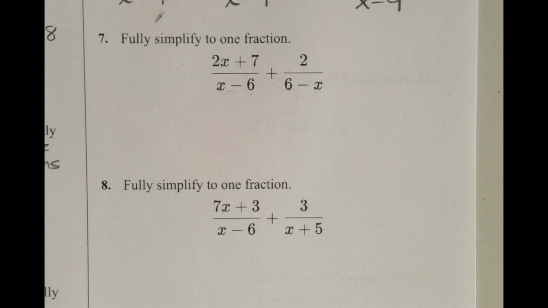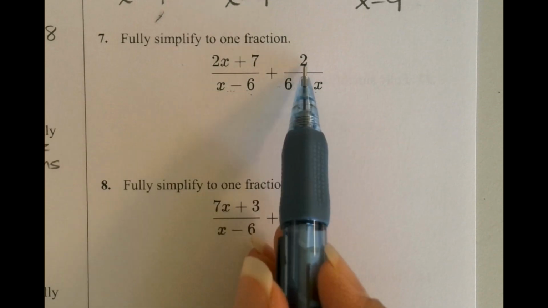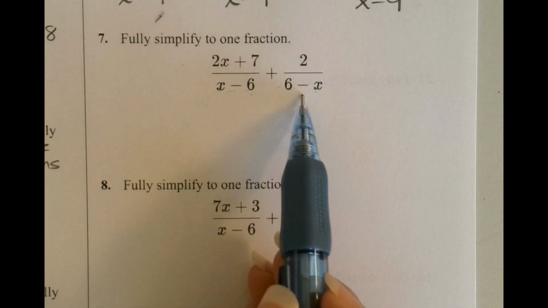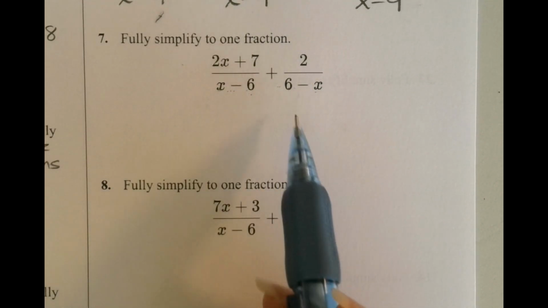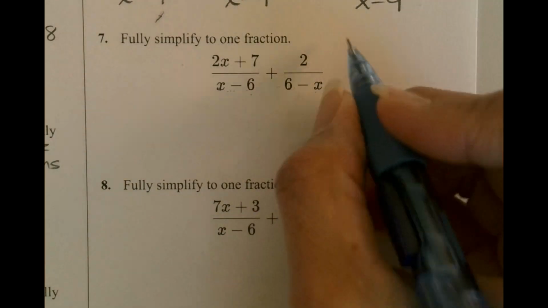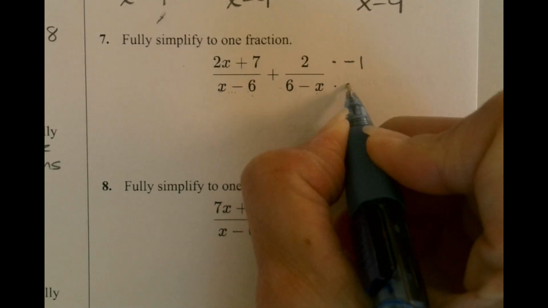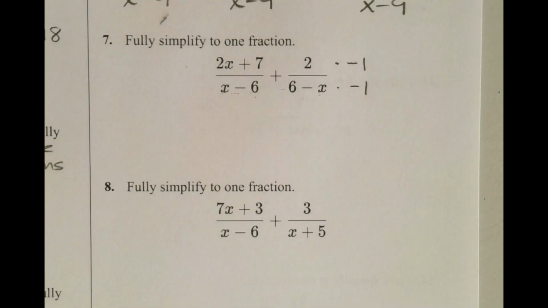Go ahead. Swap the signs of both top and bottom. So you're talking about for this one? For 2 over 6 minus x. Okay, so when you say swap the signs, what should I write? Multiply by -1. Okay, so you are saying multiply both top and bottom by -1, and that is absolutely okay.